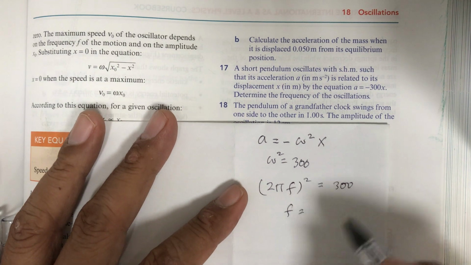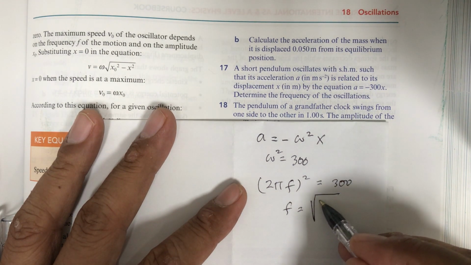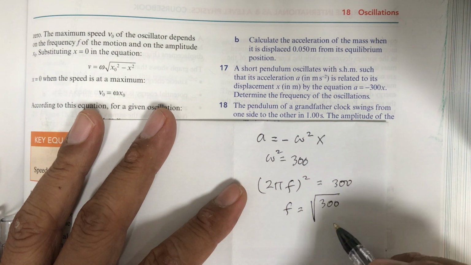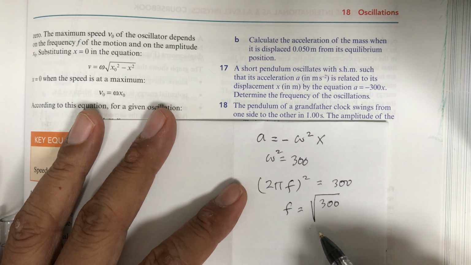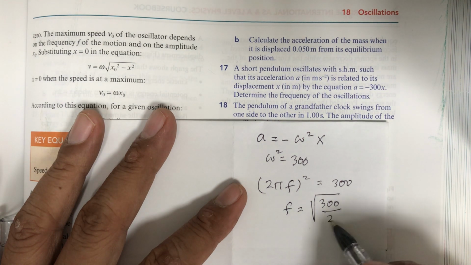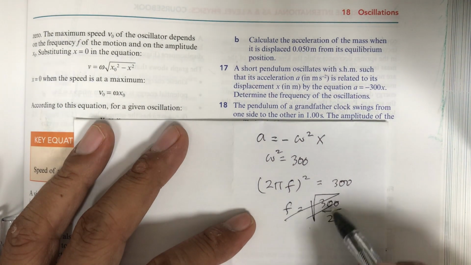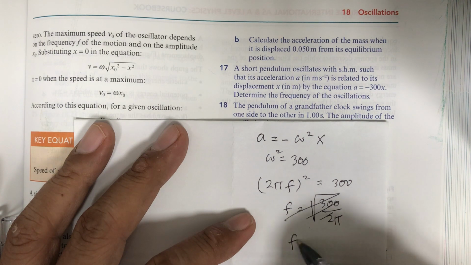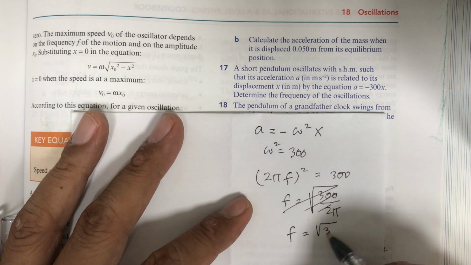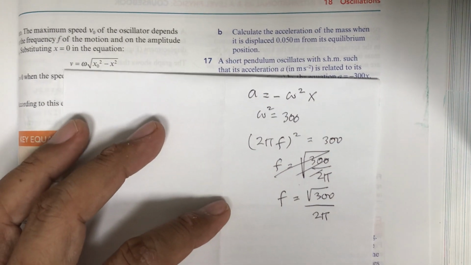So f means root 300 divided by 2 pi. Frequency is the root of 300 divided by 2 pi. That's it.